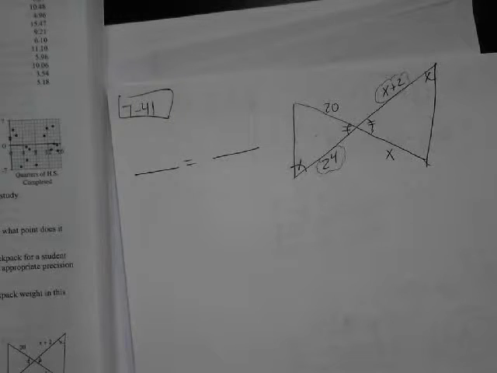Wouldn't that one be 22? Because 22 plus 2 is 24? Well, it says they're similar. We don't know. Does it say they're congruent?